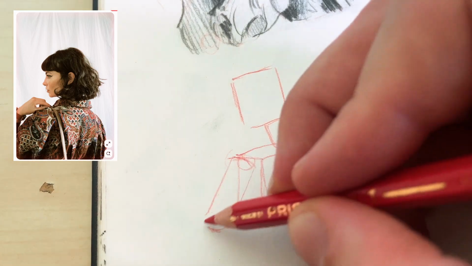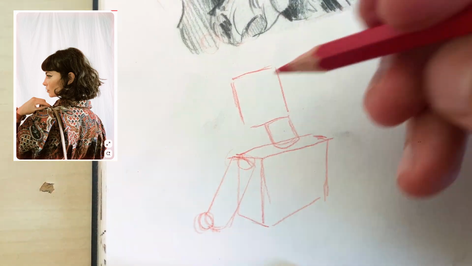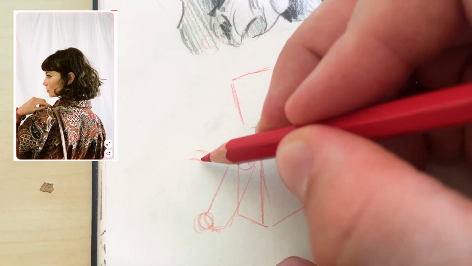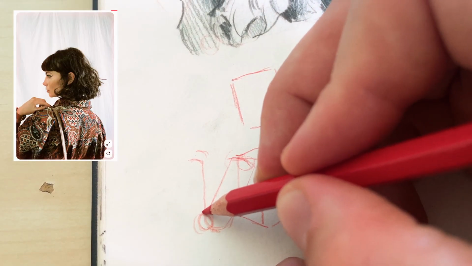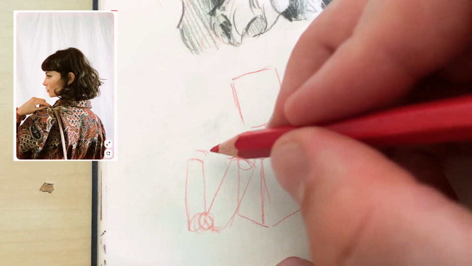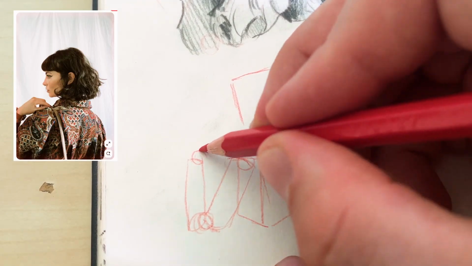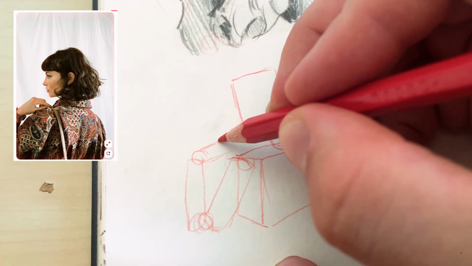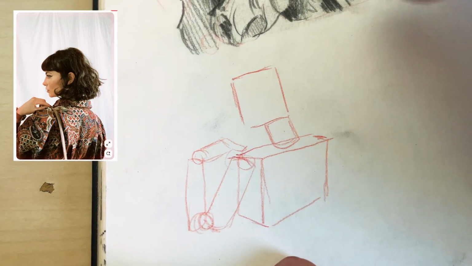And then her arm is here, so the shoulder would be here. The upper arm would be here, elbow here, and then her forearm should be something about here. And then she has her hand going something like this.